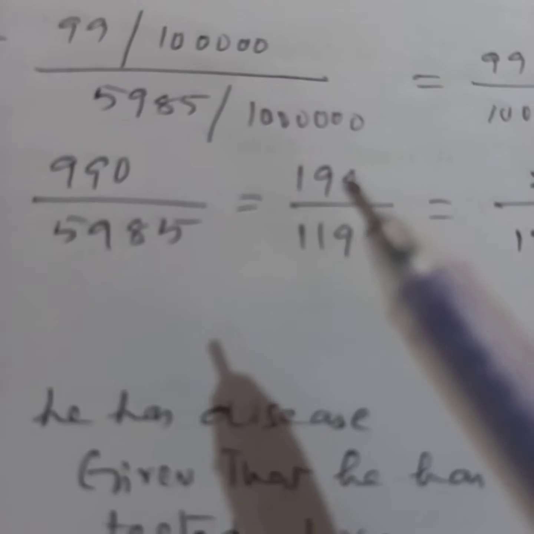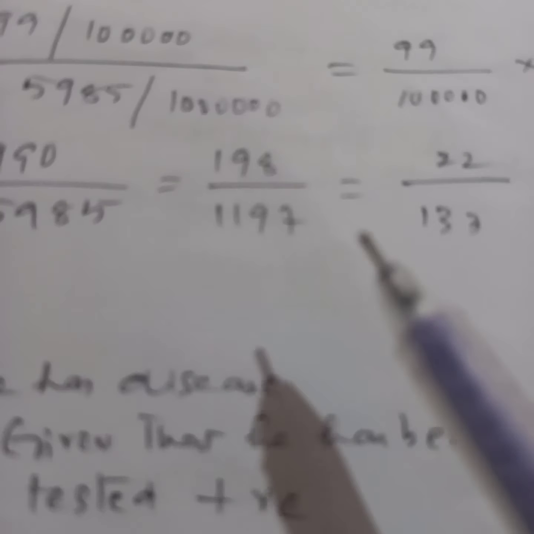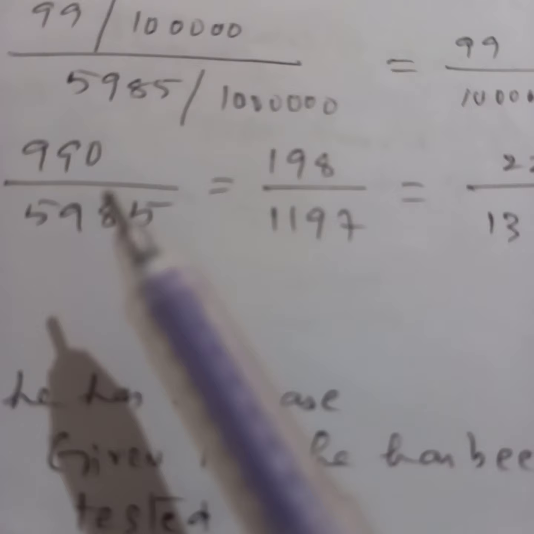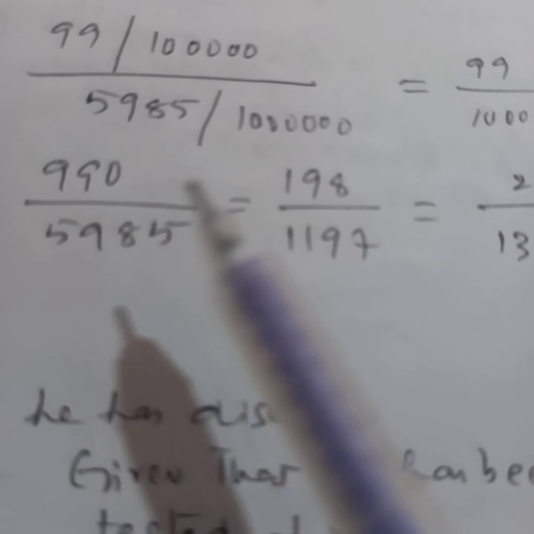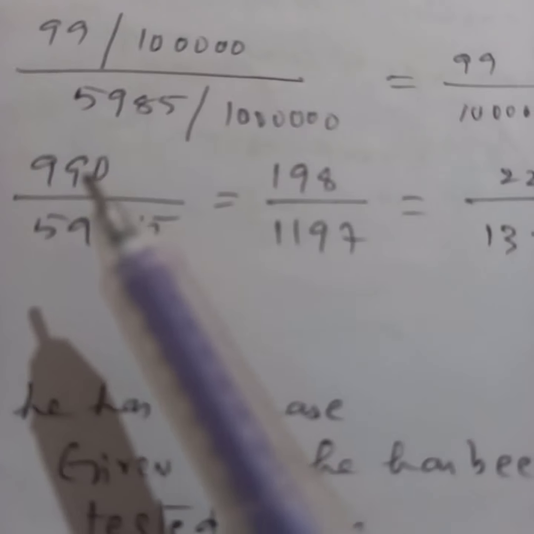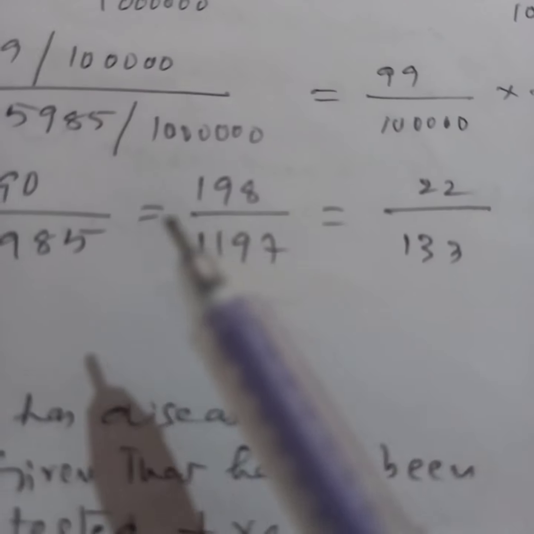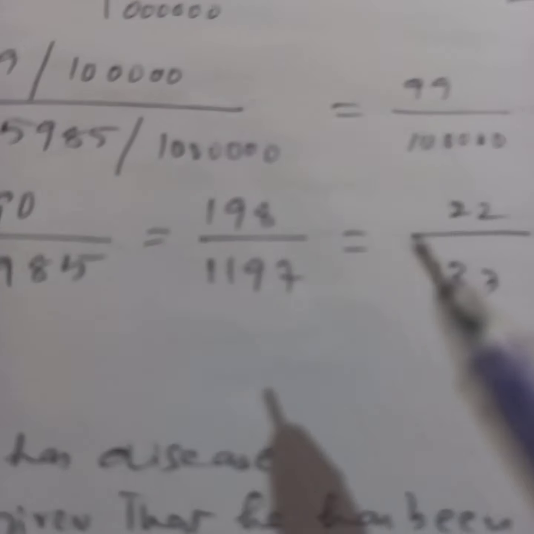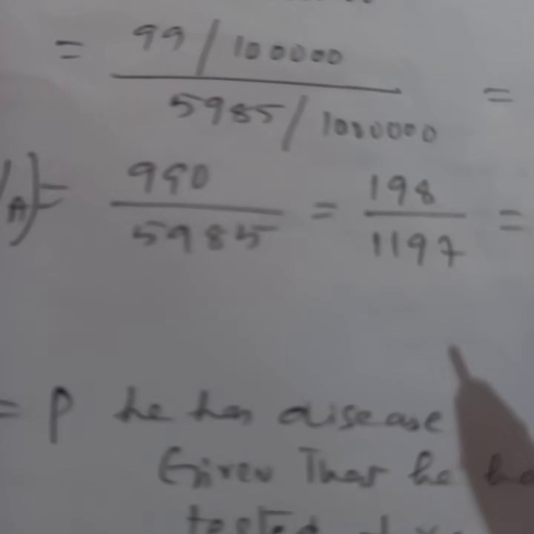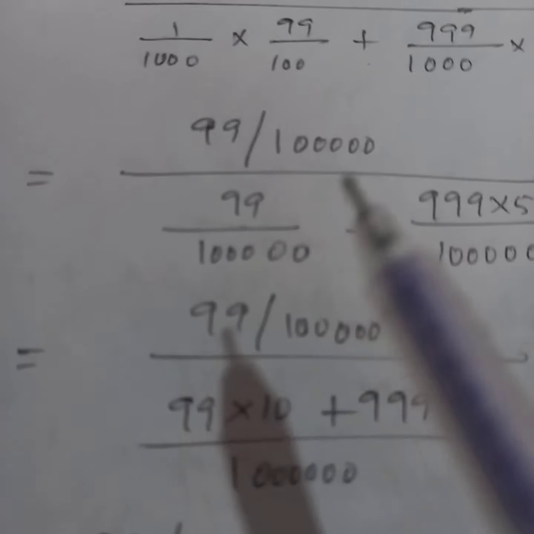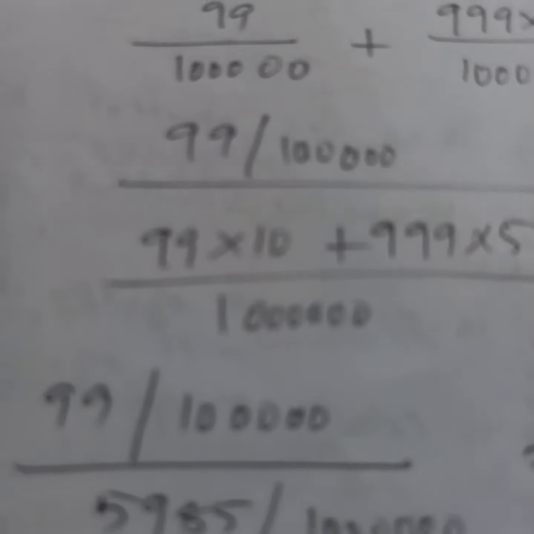So if you try to simplify this, finally you will know how to do that. Divide by 2. Divide this by, look here how much we have divided. So it's a simple calculation. So this fraction becomes this one, 22 by 133. This is the final answer. Okay. So you must follow this one. Okay. Thank you.